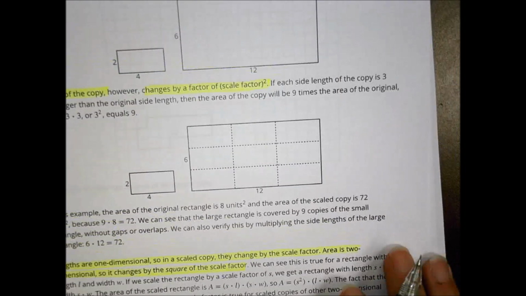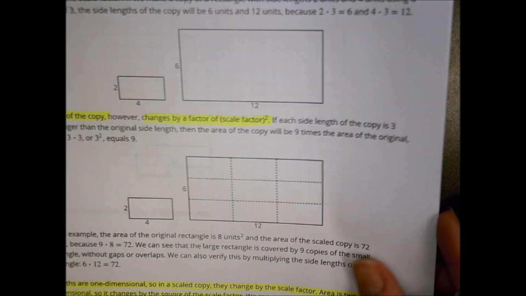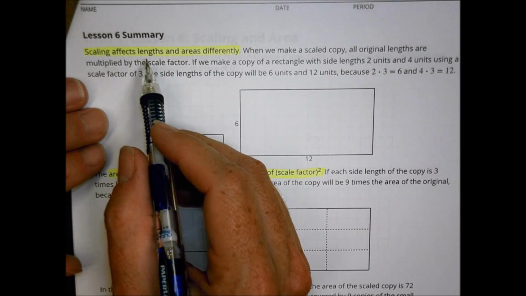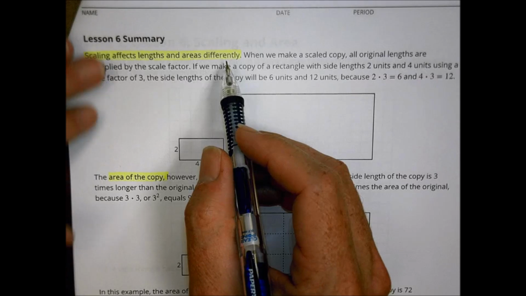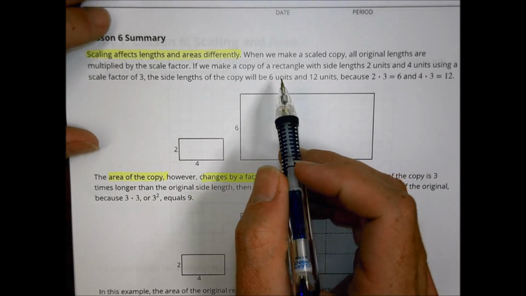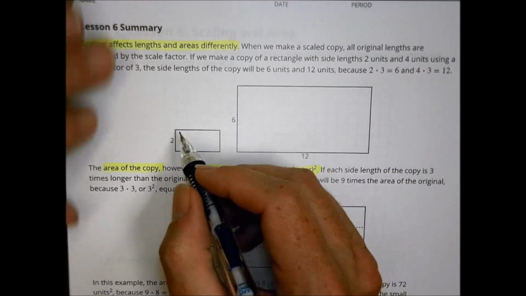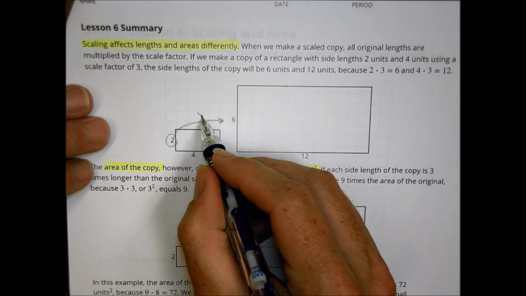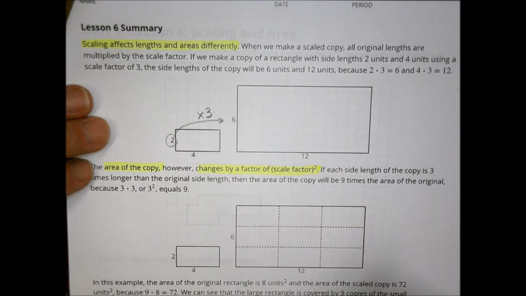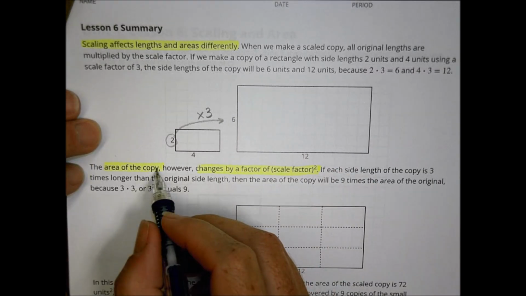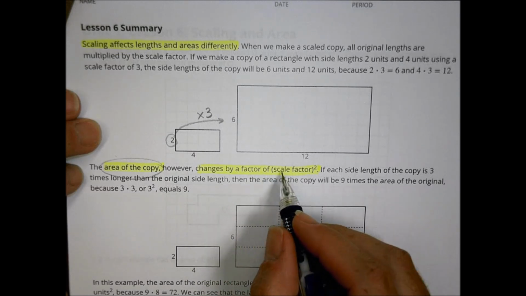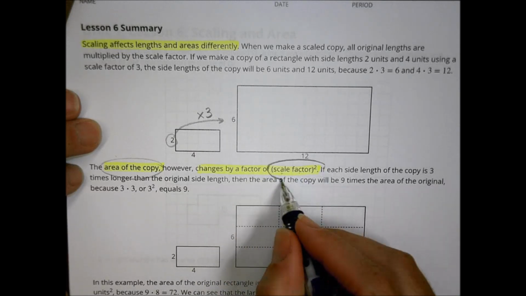And so as a way of summarizing this lesson, the point was that scaling affects lengths and areas differently. For a scaled copy, we can take a length and say, well, it's 2, and to get to 6, it's times 3, and that's pretty easy to do. But the area of the copy changes by a factor of the scale factor squared, and this is really important.